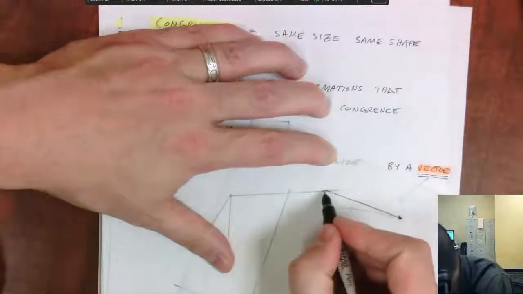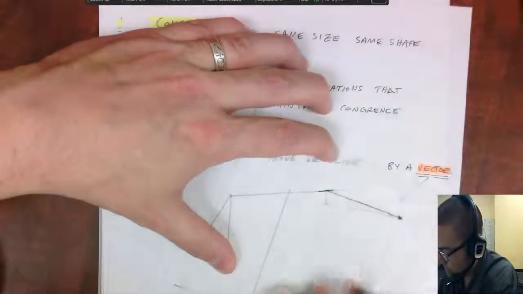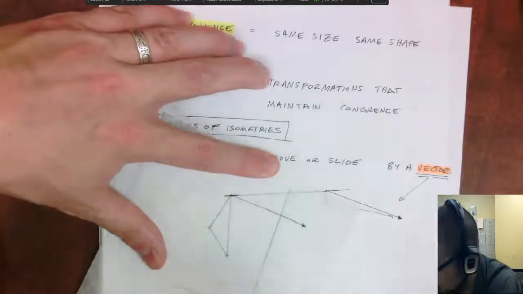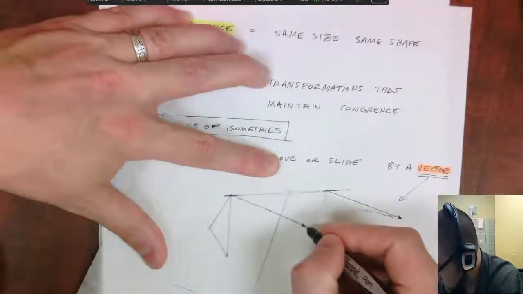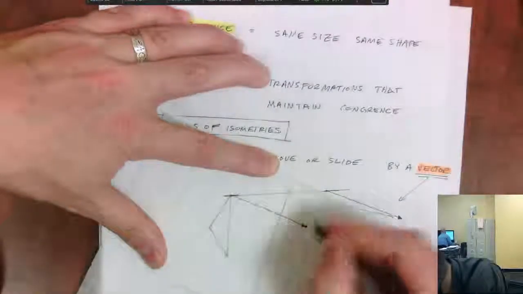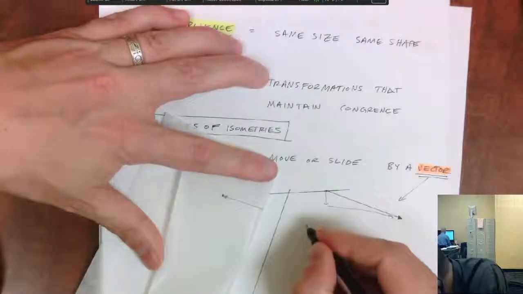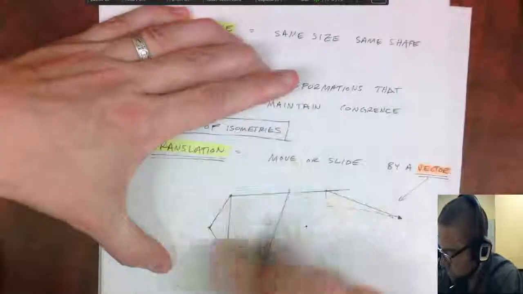Okay, and then I just want to copy this line to use as a reference, so that when I slide it over here, I can still keep it going in the same direction. So I'm going to move this shape over to here. I'm just going to press real hard with my pen, and then I can pick up my paper and copy that over, if I can make a mark strong enough. You might not be able to see it on the video, but I can see it right there. Okay, so that is the vector that I want to translate this shape by.